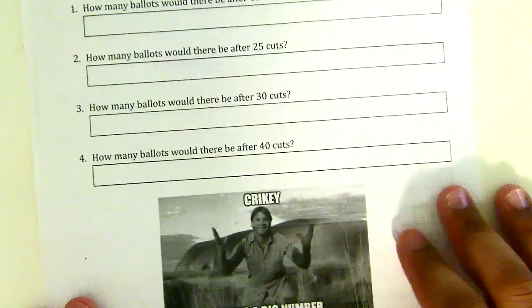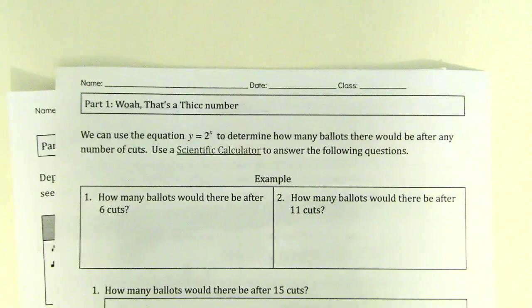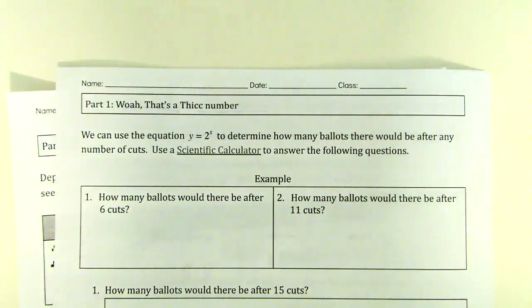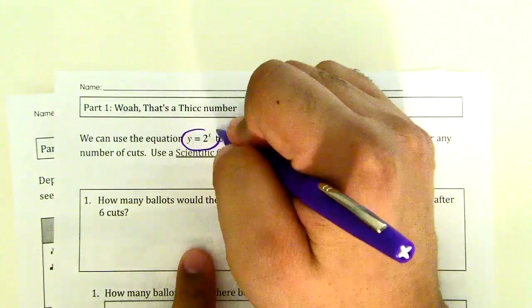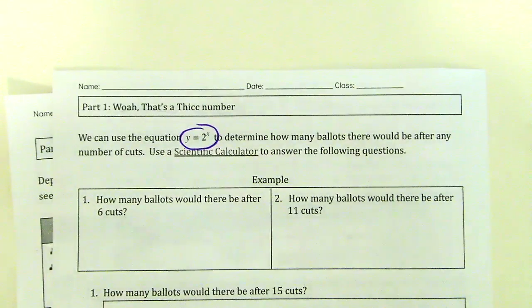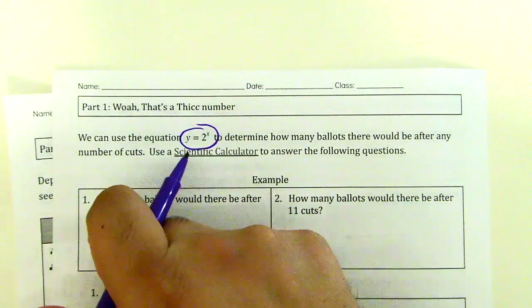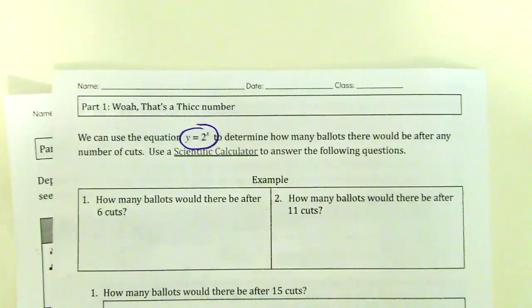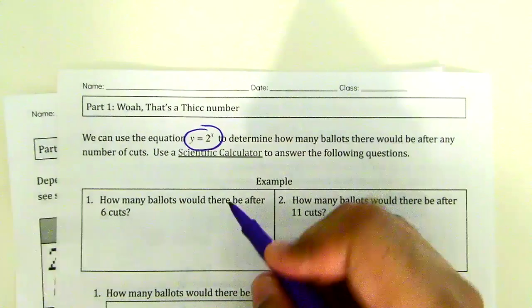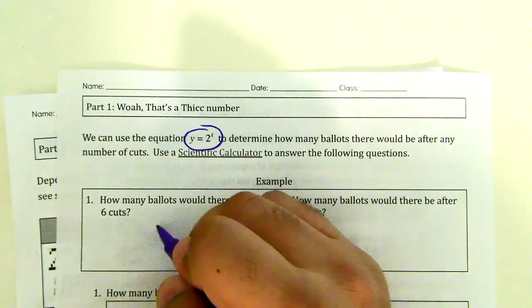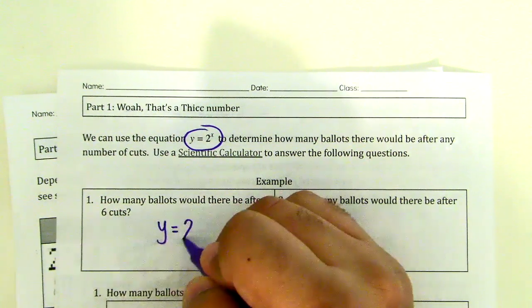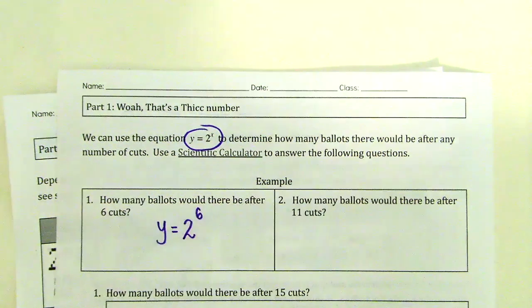So next page, what we're going to do is practice with that equation a little bit. Over here, we have our equation: y equals 2 to the power of x. If you want to know the number of ballots, which is y, you take 2 and raise it to the power of however many cuts you did. So if I wanted to figure out how many ballots there would be after 6 cuts, that's going to be y equals 2 to the 6th power.